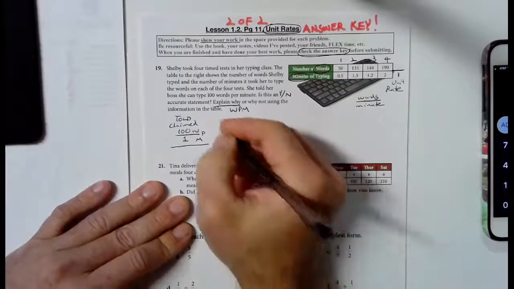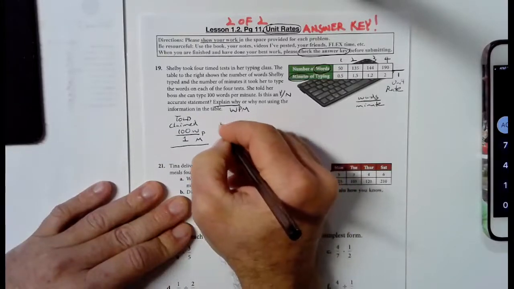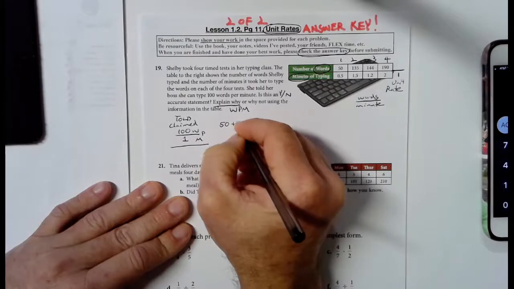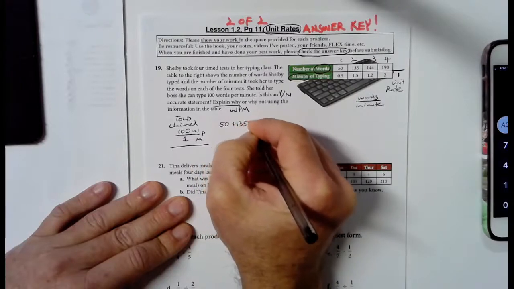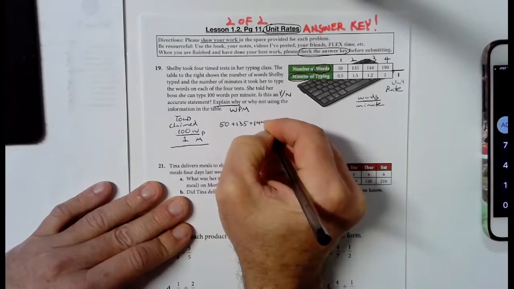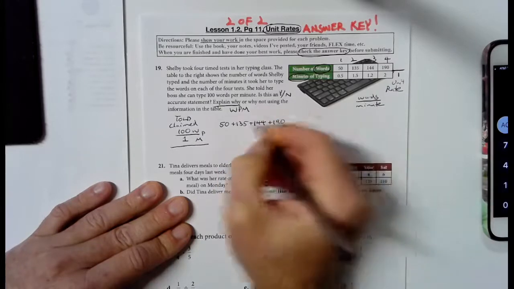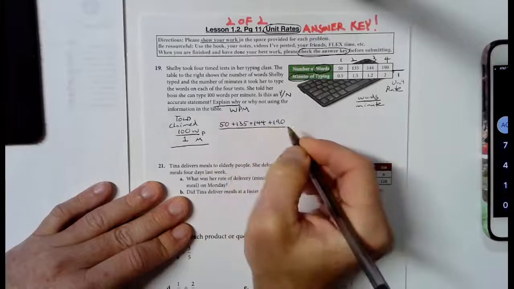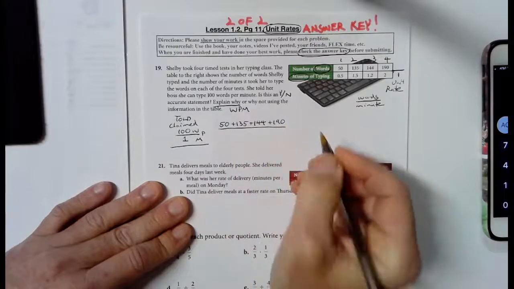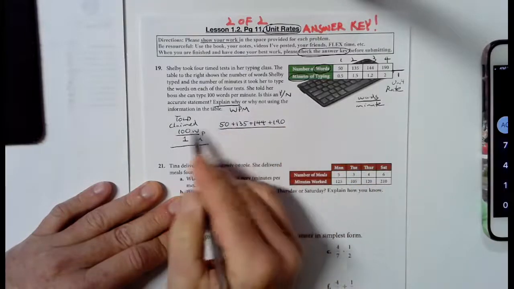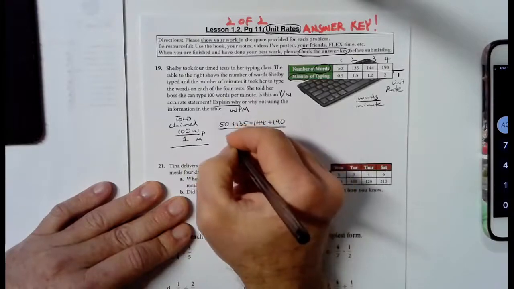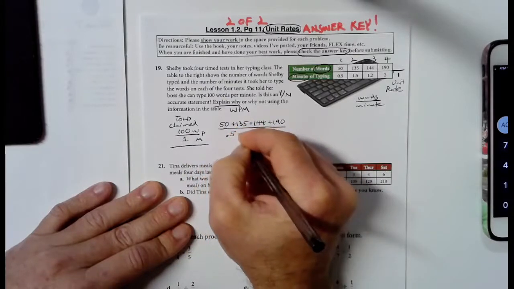Well, what I'm going to do is add all the words from the tests, and add all the minutes on the bottom, and then I will do that and come up with a unit rate, and we will compare that. That gives us an average for all the tests.